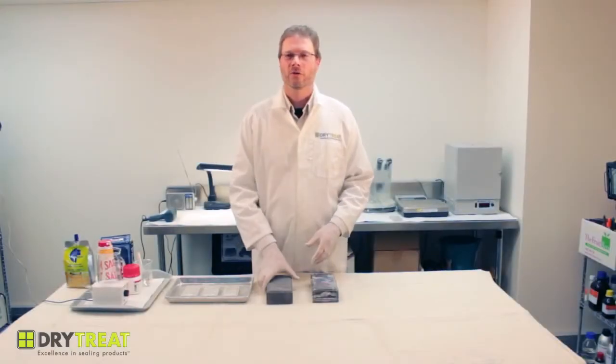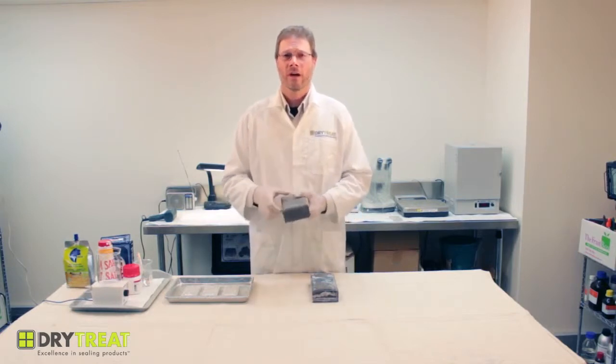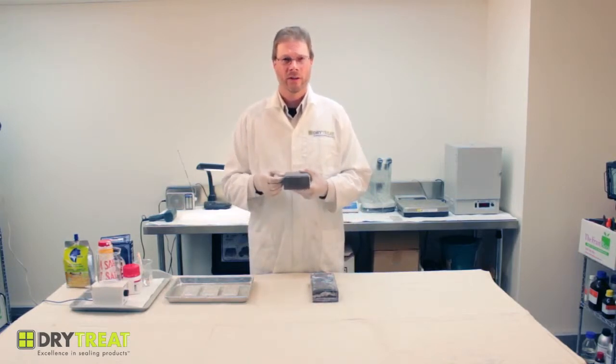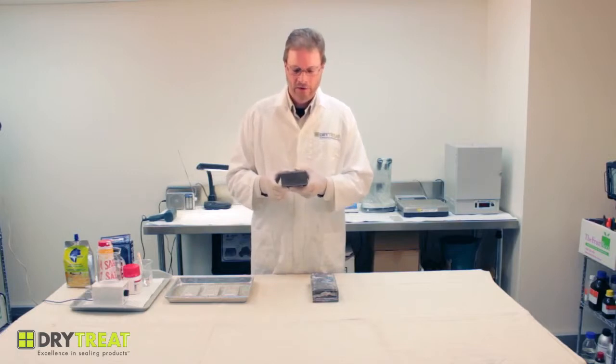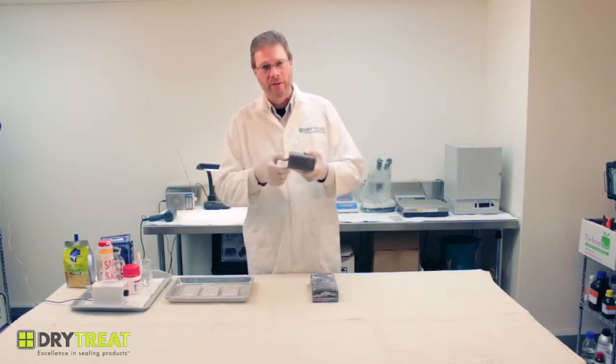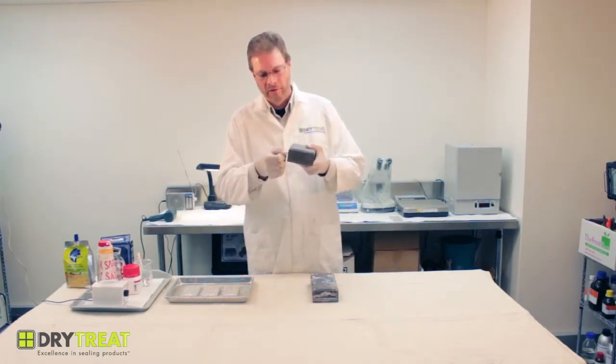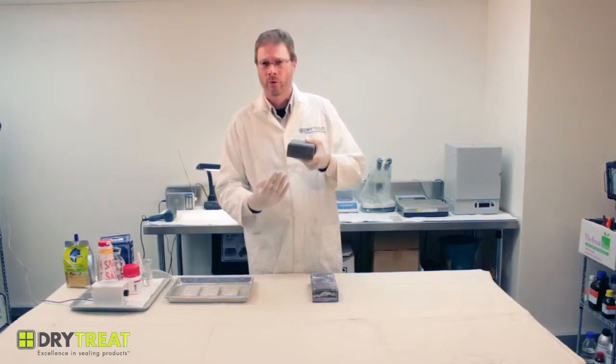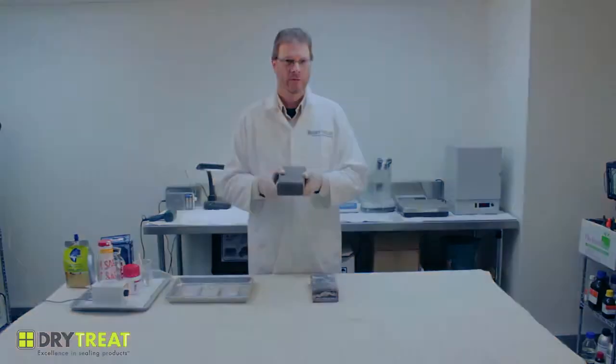Okay, so the secret to controlling efflorescence is to use a Dry Treat impregnating sealer. Now, on a paver like this, it could go in half an inch or more and make the first part of the paver completely water repellent. That way water and the waterborne salts can't reach the surface and you can't cause efflorescence.